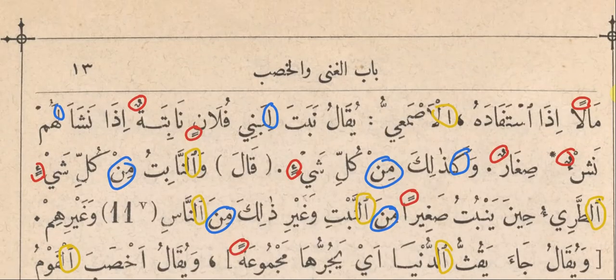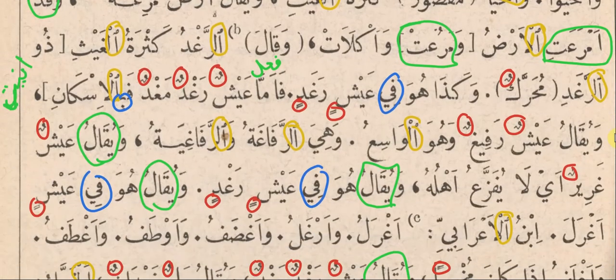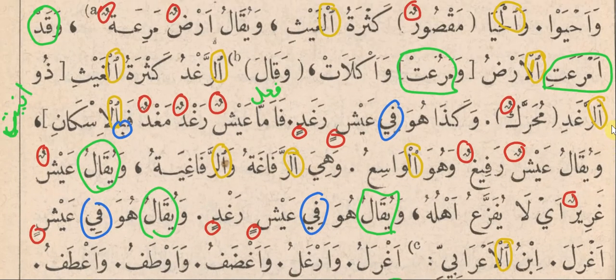So I think this is enough for now. I think you can see from this discussion of this text how much you already know.